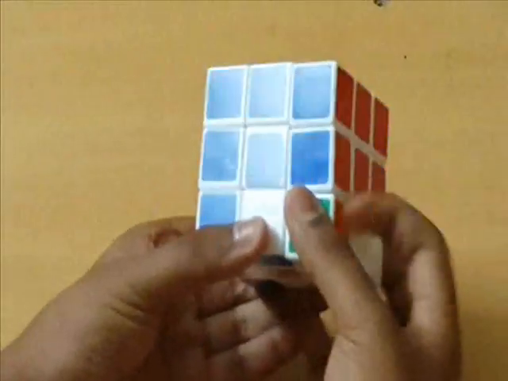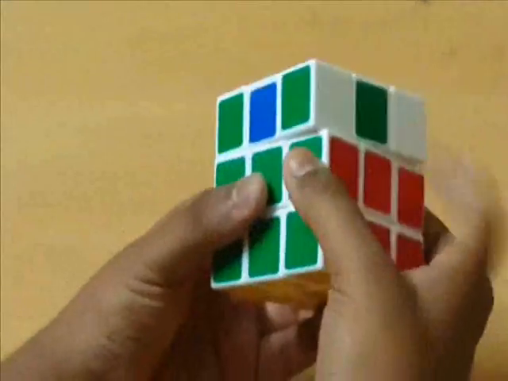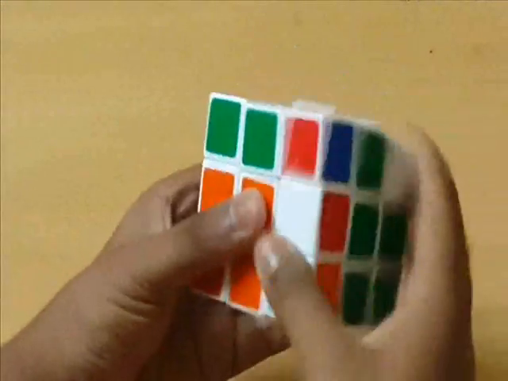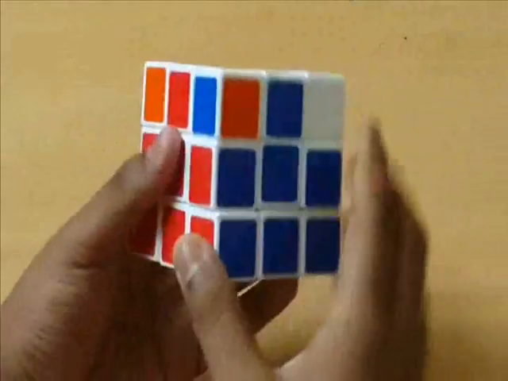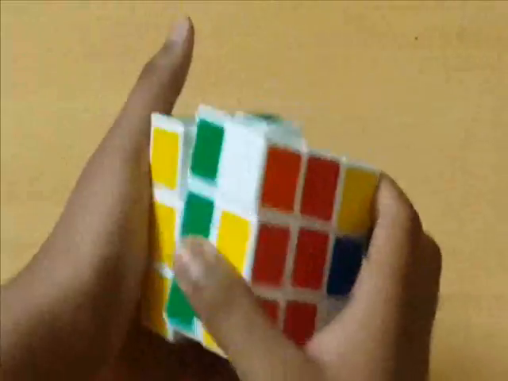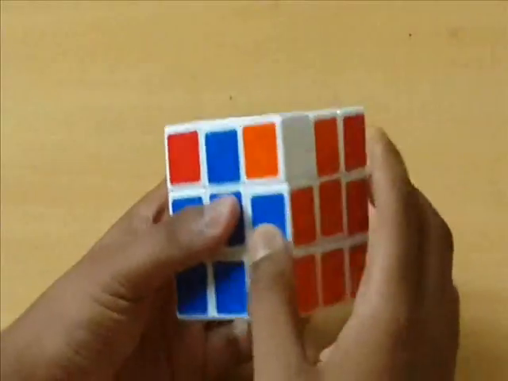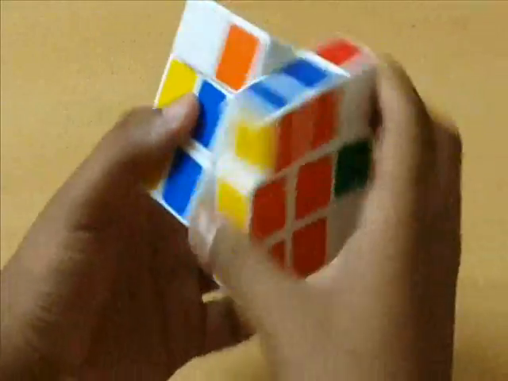This is the second layer. Now I have matched all the edges. So now I'll match all the corners.